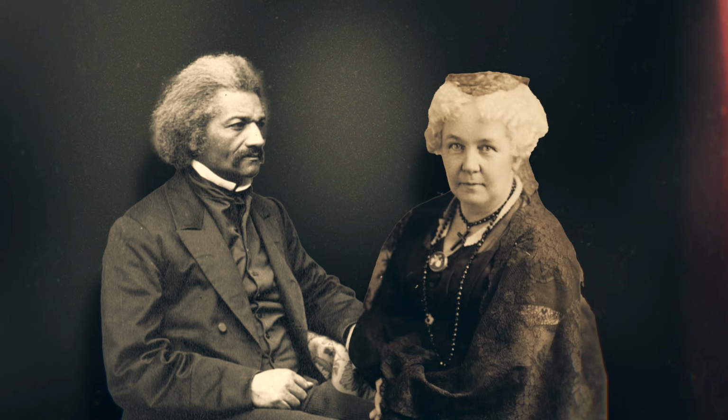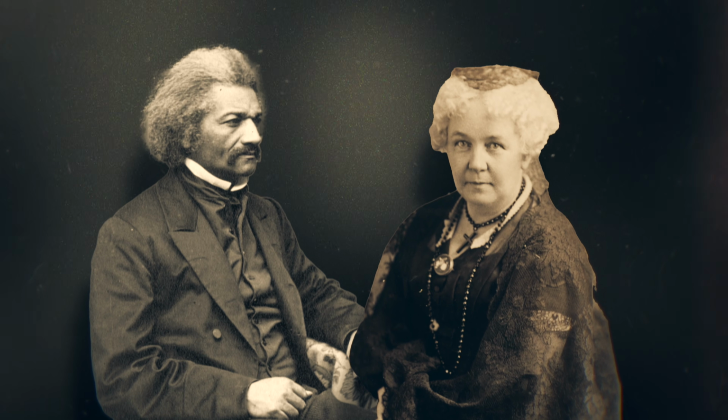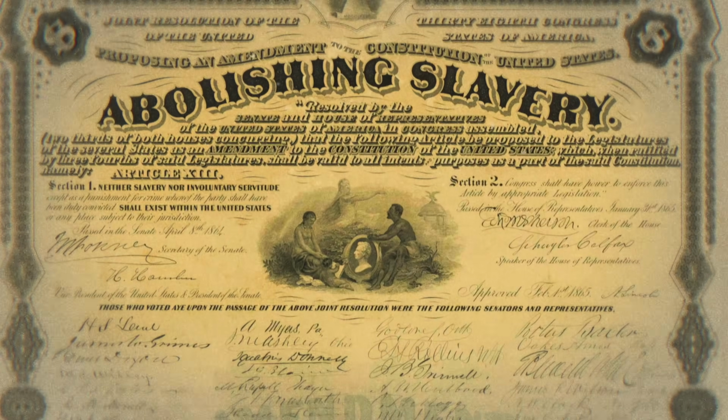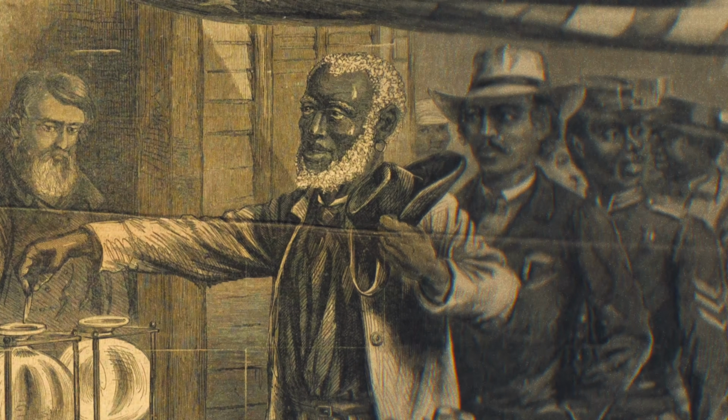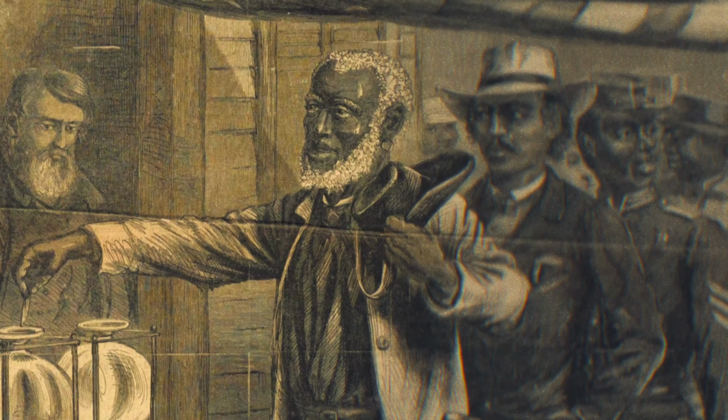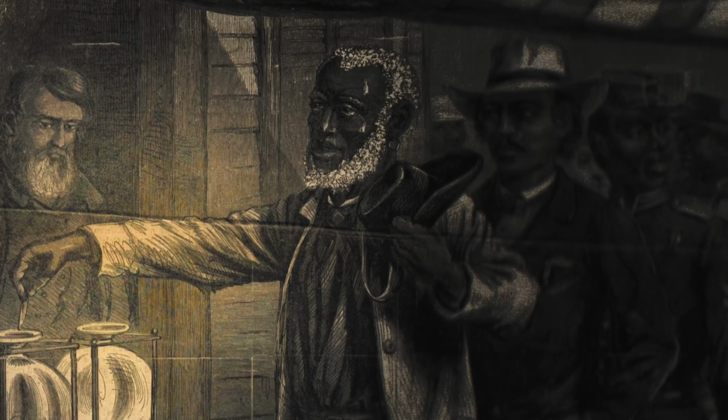Remember Frederick Douglass and Elizabeth Cady Stanton and the debate over who should get the vote first, Black men or white women? Well, starting in the mid-1860s, a series of 3 Reconstruction amendments were passed. In 1865, the 13th Amendment abolished slavery. And then in 1868, the 14th Amendment gave Black Americans citizenship, allowing formerly enslaved men to vote.